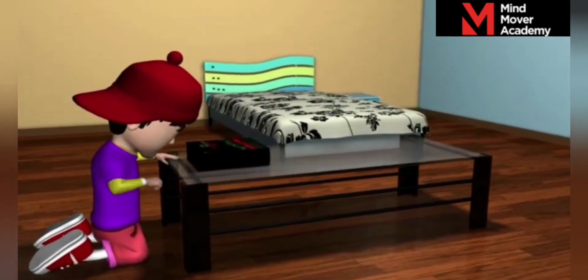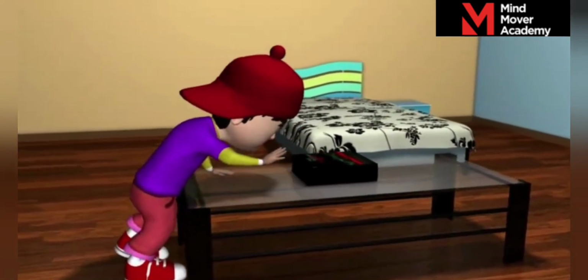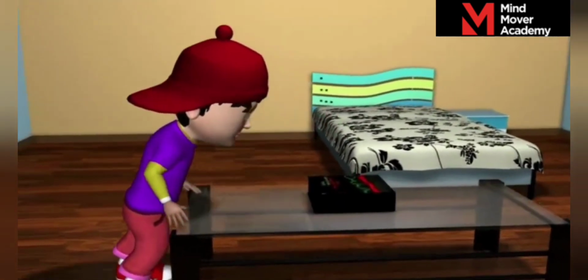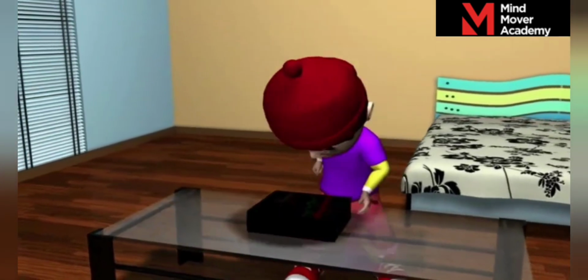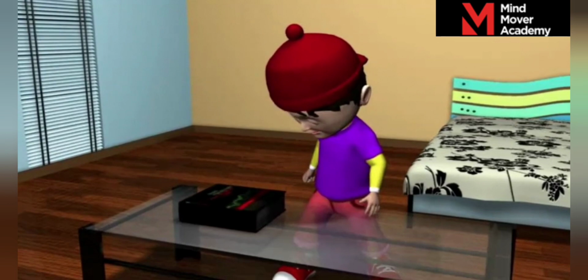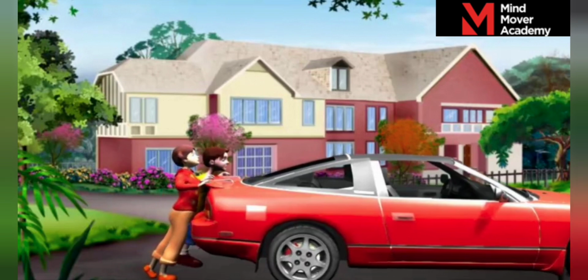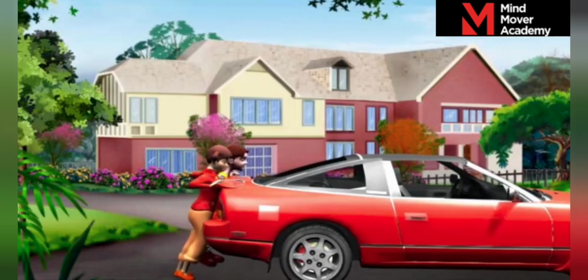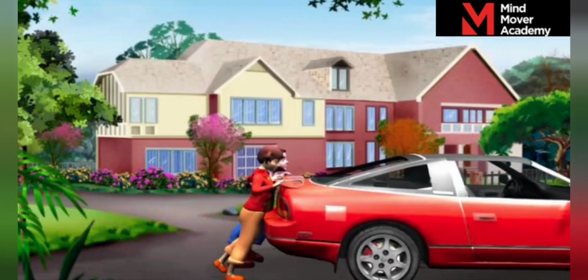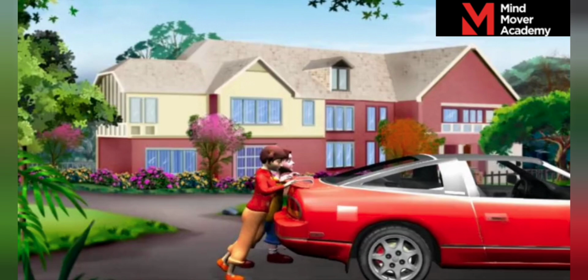Push a book lying on a surface. The book moves through a distance. You exerted a force on the book and the book got displaced. In this situation, work is done. A boy and girl push a car and the car moves through a distance. The boy and girl have exerted a force on the car and it is displaced. Therefore, work is done.